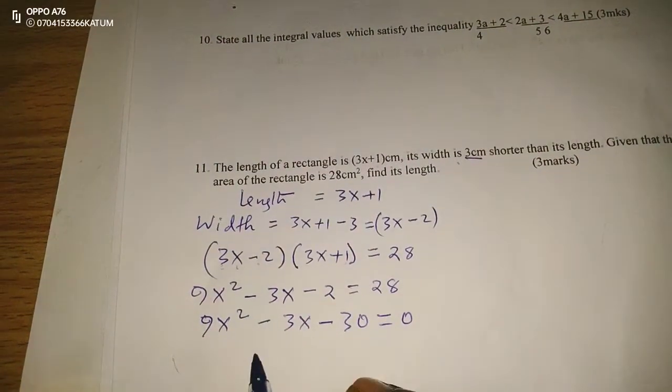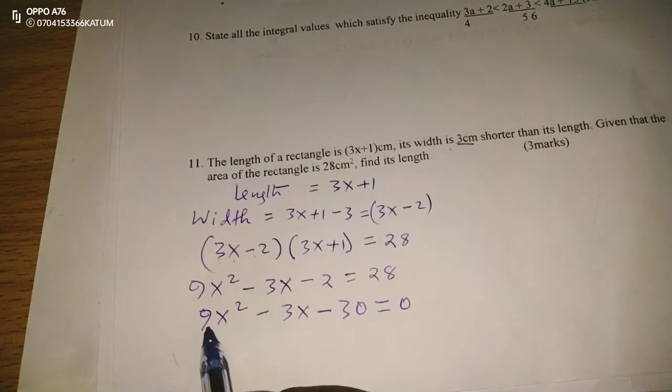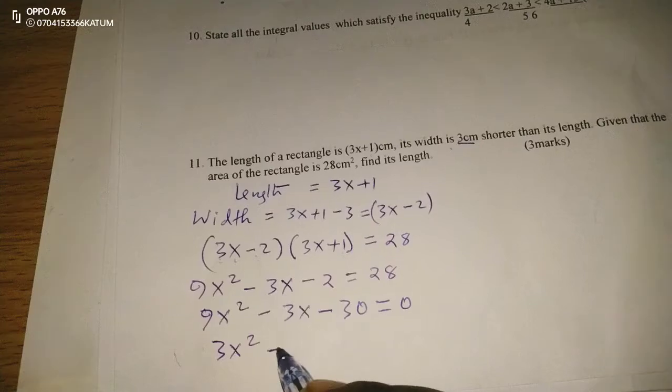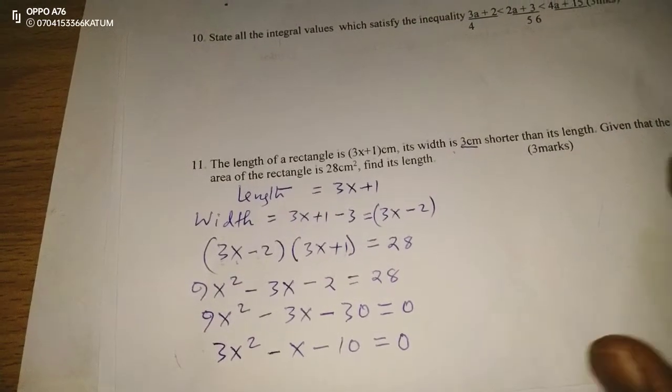We can have the equation expressed in its simplest form, whereby because 3 is common, we will have 3x squared minus x minus 10 equals to 0.